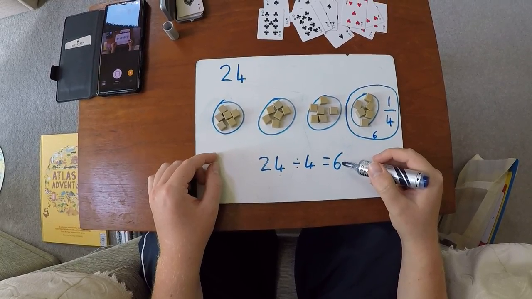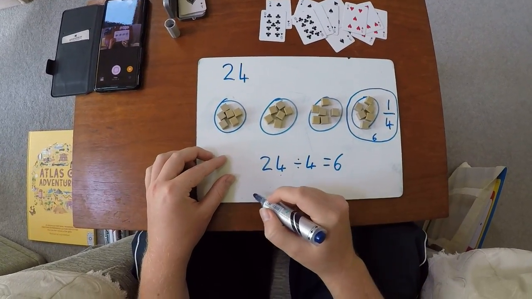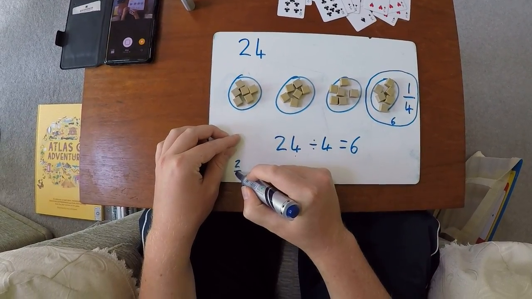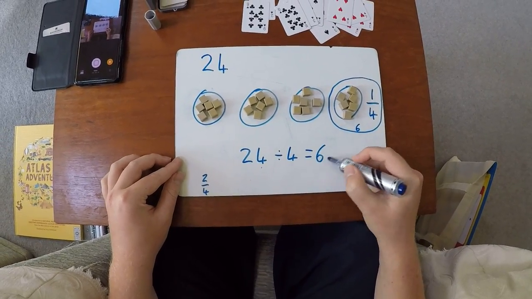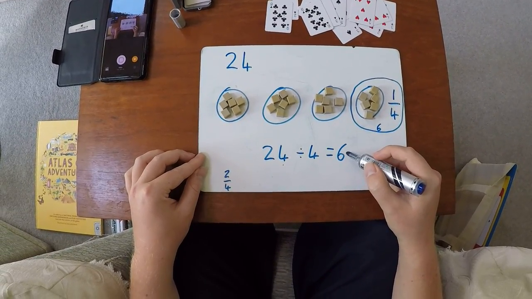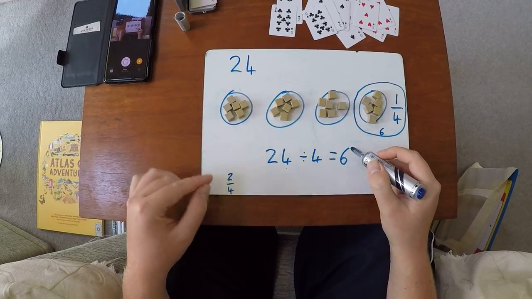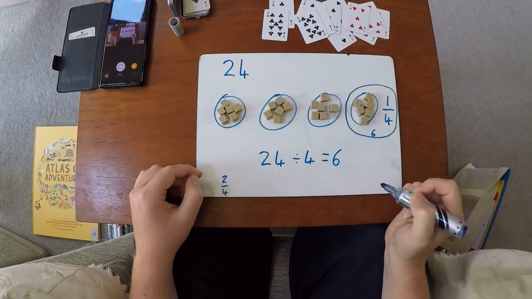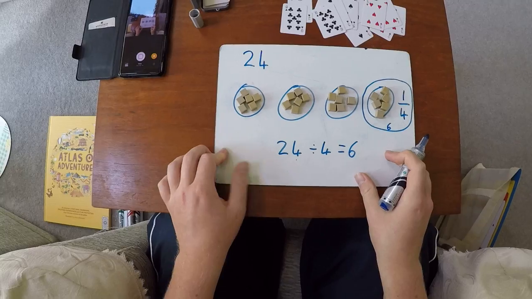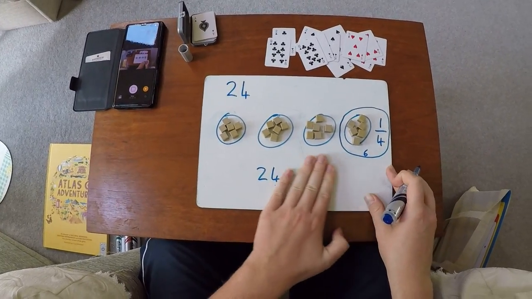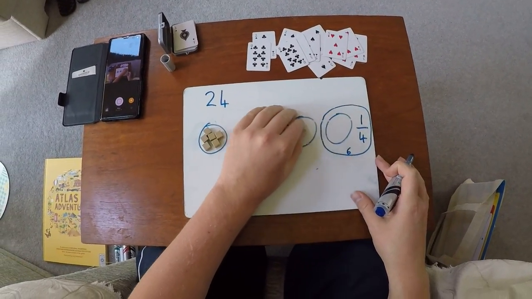But remember, if you're doing 2/4, you would need to times this number by 2, because this is going to be 1/4. So you'd have to have 2 lots of that 1/4. So that's splitting our 24 into 4 equal parts.